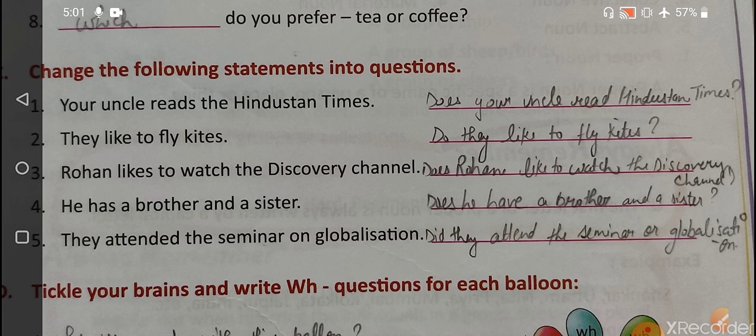He has a brother and a sister. He is a singular noun, so we'll use has only. So does he have a brother and a sister? They attended the seminar on globalization. So did they attend the seminar on globalization? Since the sentence is in past tense, we have to write it with did.